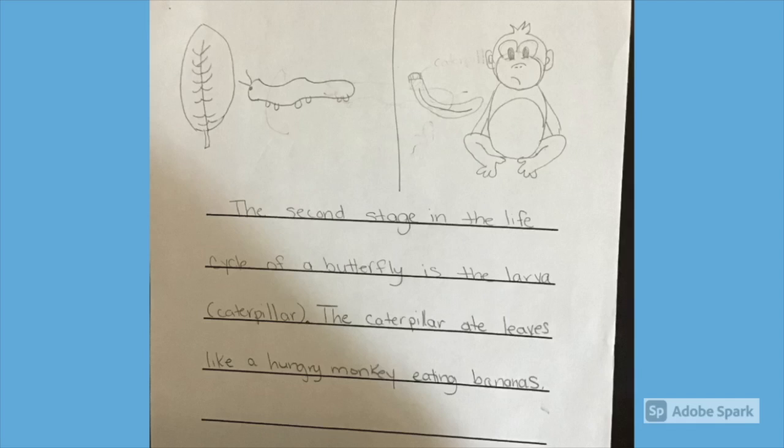The caterpillar ate leaves like a monkey eating bananas. One thing that I noticed as I was reading my words and as I was looking over my pictures, I noticed that my pictures aren't teaching pictures. So right now, I want to think about the How Can I Teach My Readers anchor chart and think about what I can do or what I can add to my pictures to make them teaching pictures.